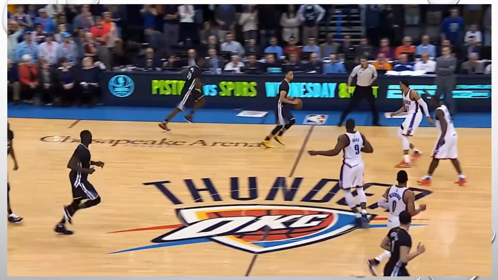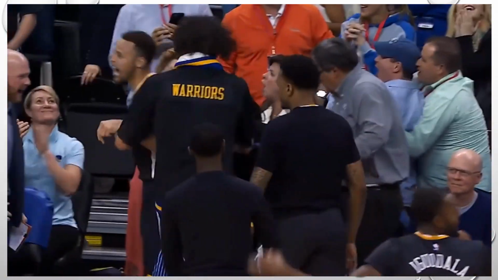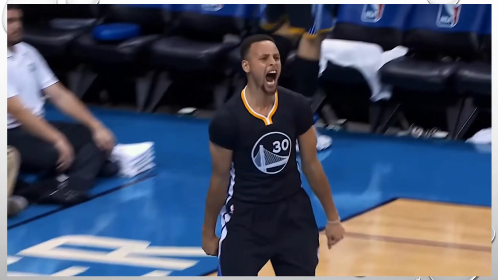They do have a timeout. Decide not to use it. Curry, way downtown. Bang! Bang! Oh, what a shot from Curry! With 0.6 of a second remaining.